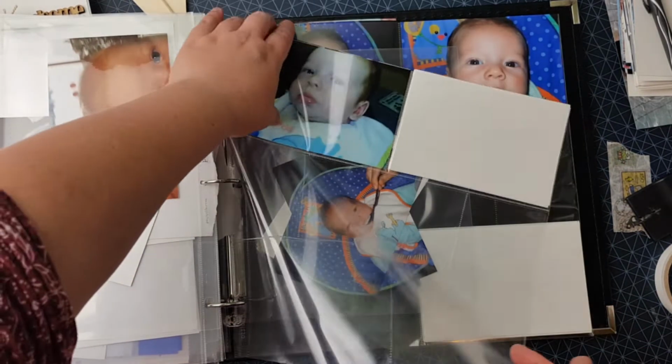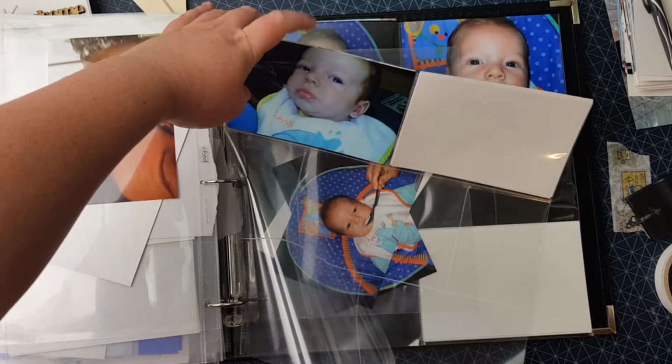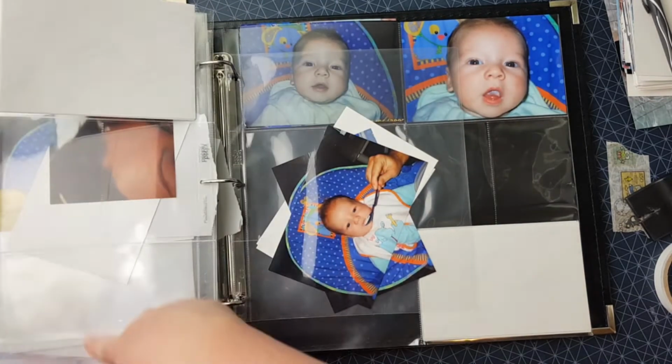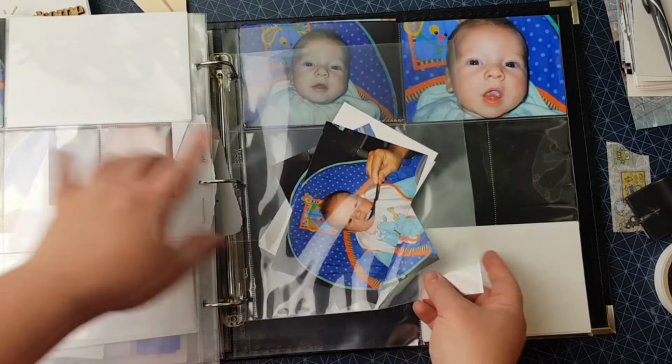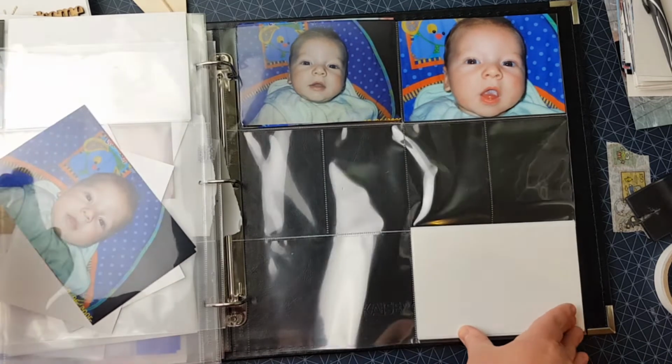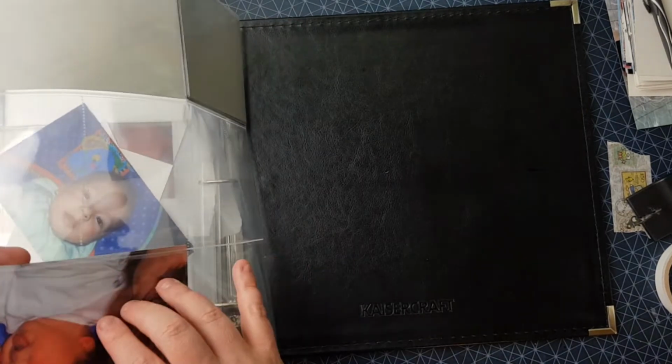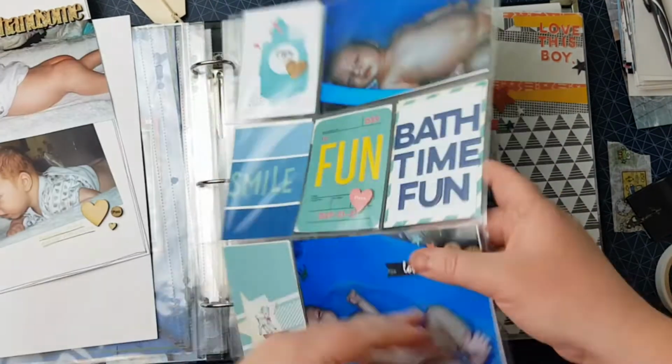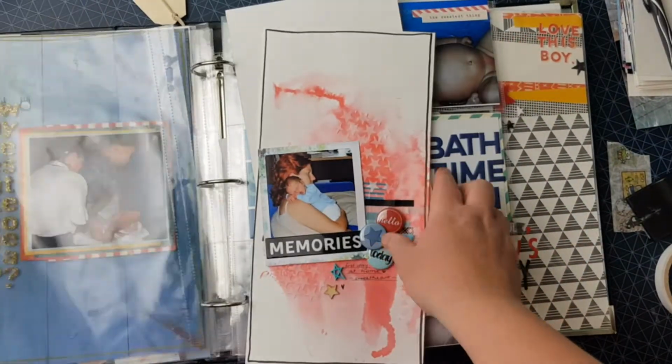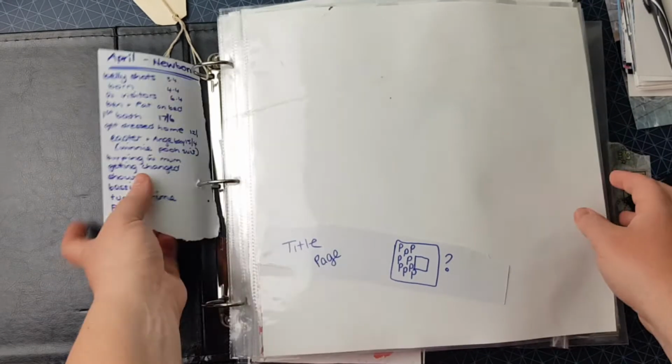So again, Project Life, and I've just chucked these ones in this side, and these ones are for this side because this is about feeding, first food. And again, a whole pile of photos in that Project Life sleeve. So, just going to close that up. Let's quickly show you the other album.